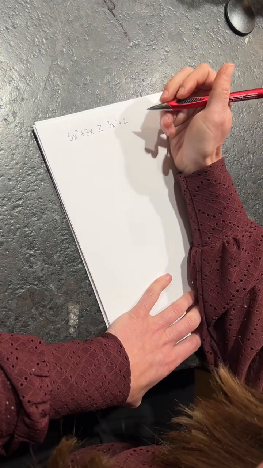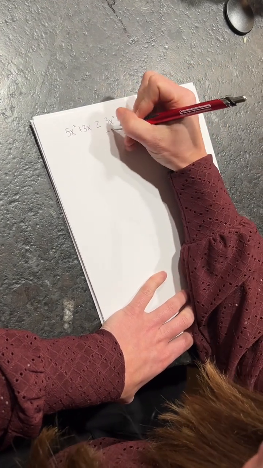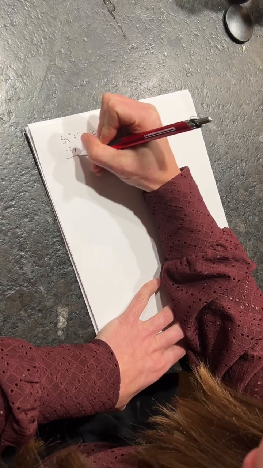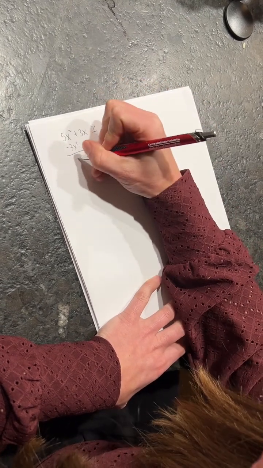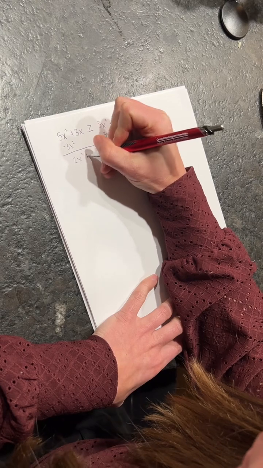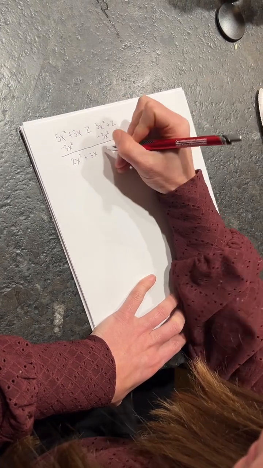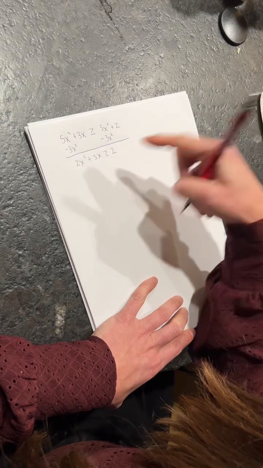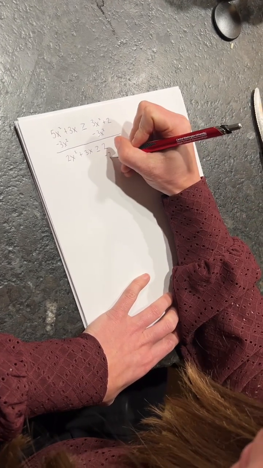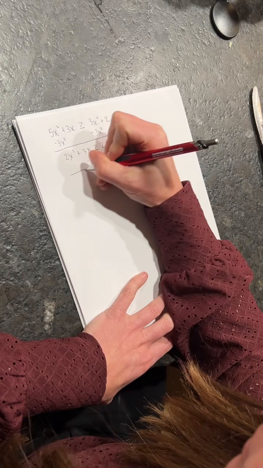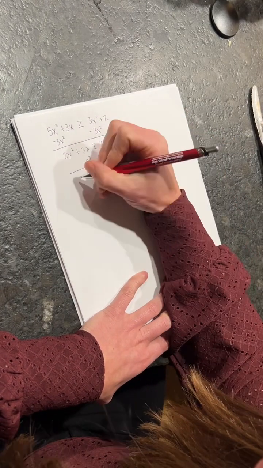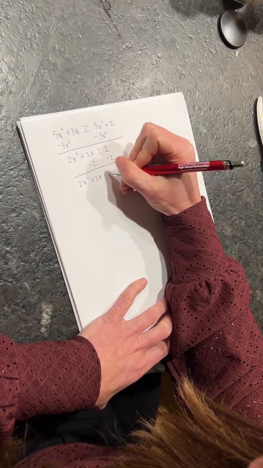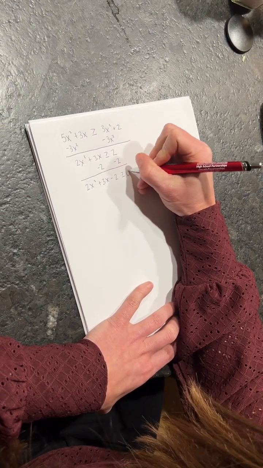So first thing we have to do here is get everything to the left. So you're going to subtract the 3x squared from both sides. So I'm going to get 2x squared plus 3x is greater than or equal to 2. And then I'm going to get the 2 on the other side, so I'm going to subtract the 2. Now, there's no like terms for all three of these, so it's just going to be 2x squared plus 3x minus 2 is greater than or equal to 0.